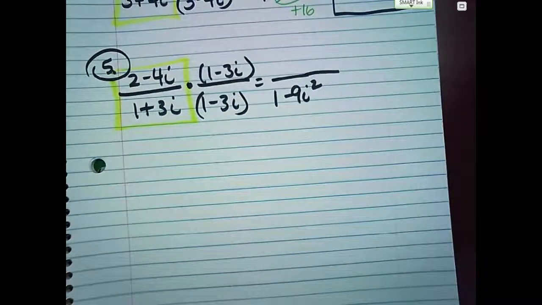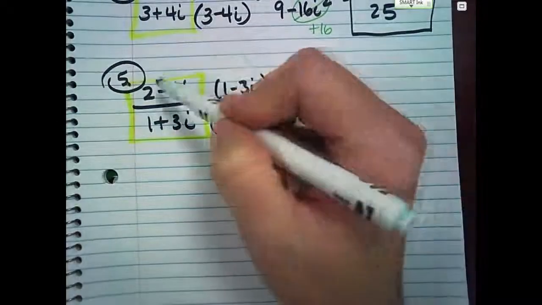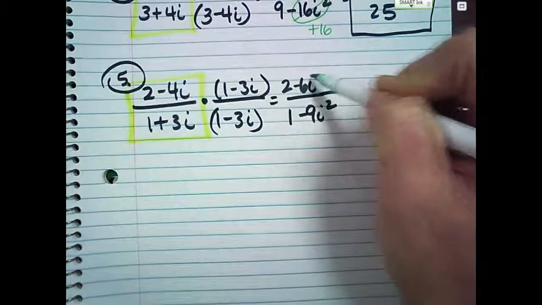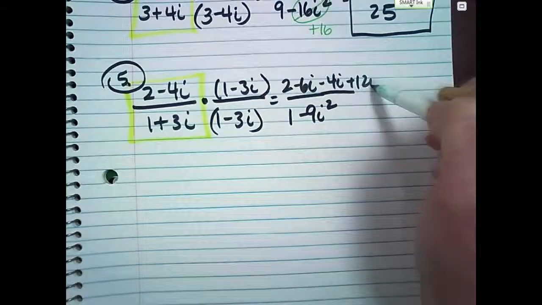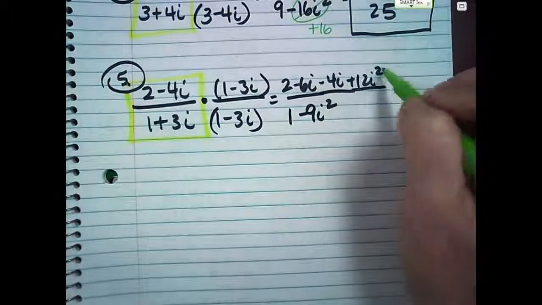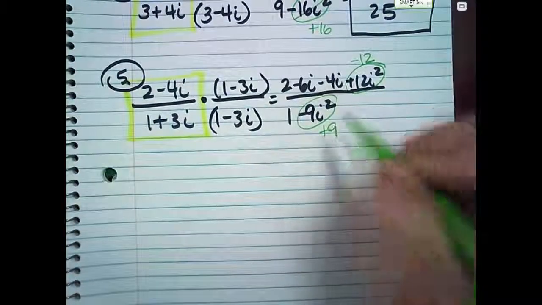Because they're binomials, you actually have to do what to them? FOIL. Yeah, they're not conjugates. So you have to multiply. So you're going to get 2 minus 6i minus 4i plus 12i squared. Then you're going to clean it up a little. This becomes negative 12, and this becomes positive 9.